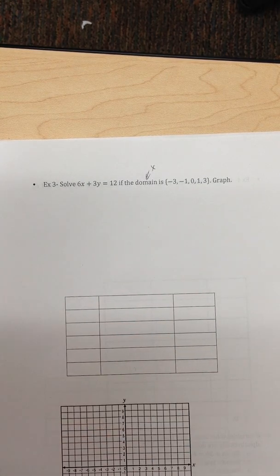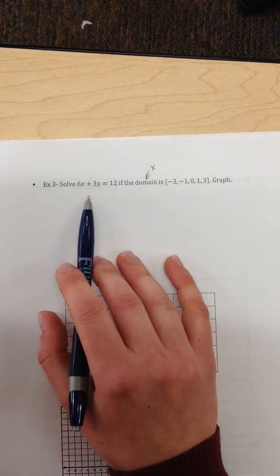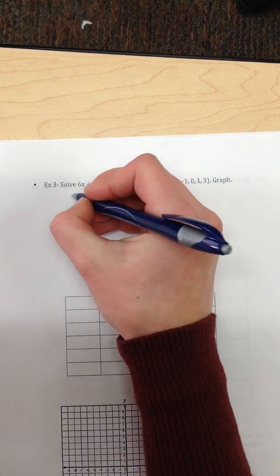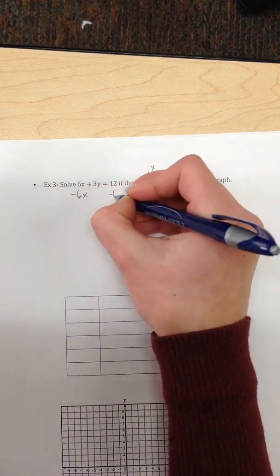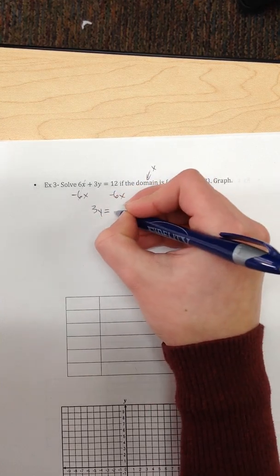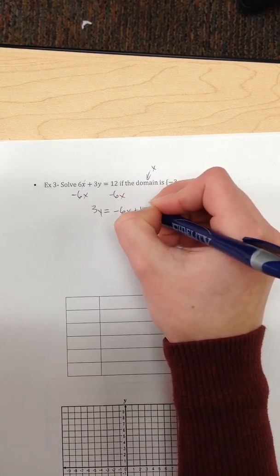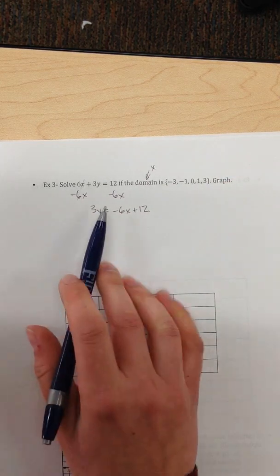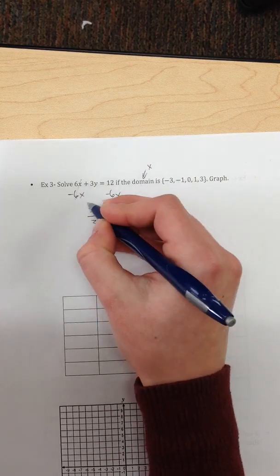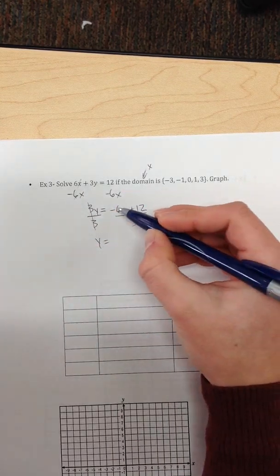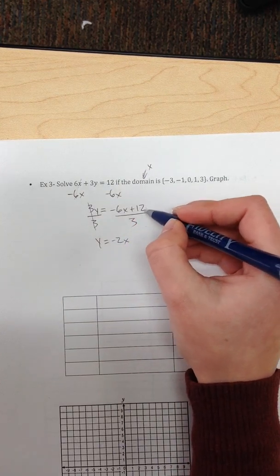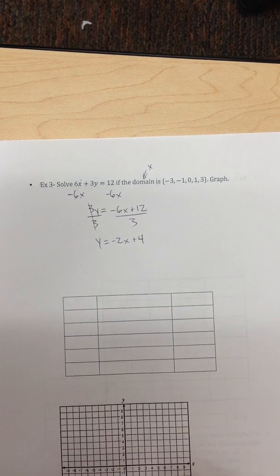Okay, so we have to go back to what we know about equations. What we want to do to get the y by itself is start by getting rid of the 6x. To do that, we're going to subtract 6x from each side. So then that's going to go away, and we'll have 3y is equal to negative 6x plus 12. And then to get rid of multiplying by 3, we're going to divide by 3 on each side. So then I would have y is equal to, if I do negative 6 divided by 3, that's negative 2x. And then I also take the 12 and divide it by 3, which would be 4.